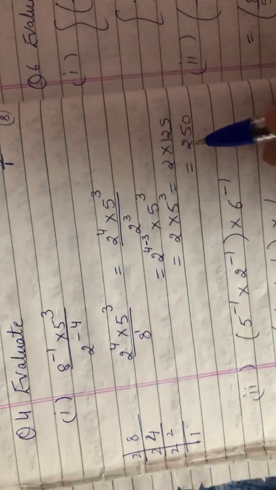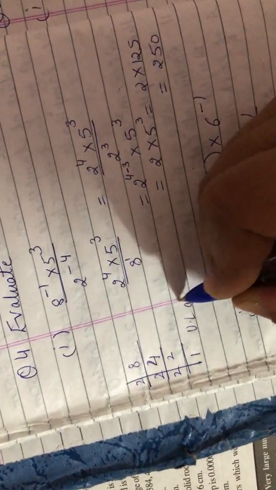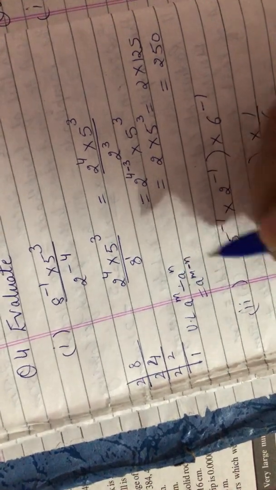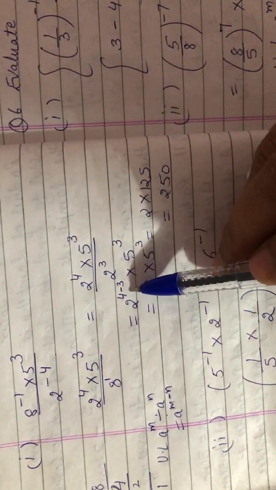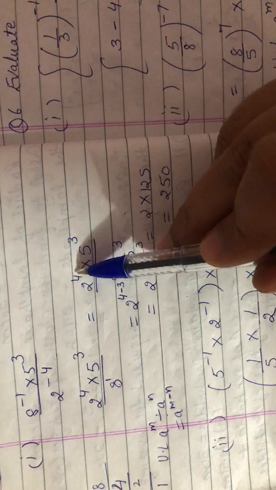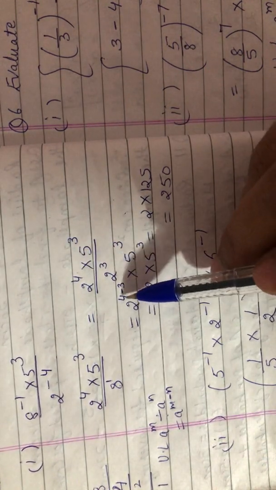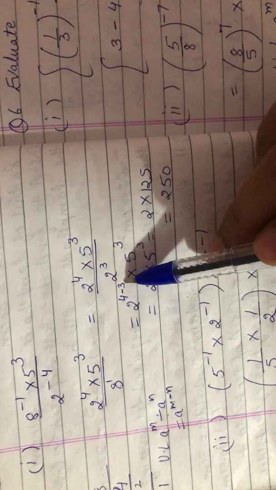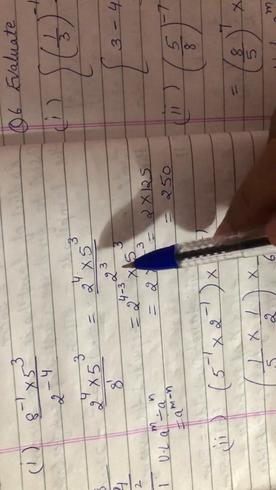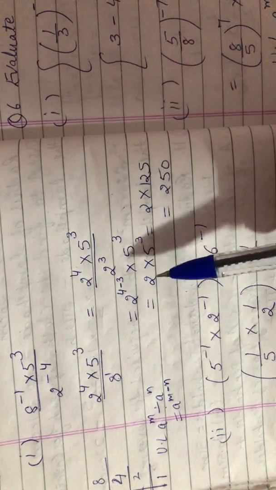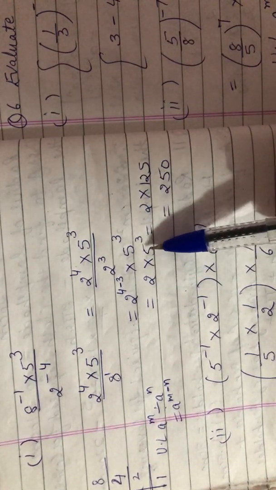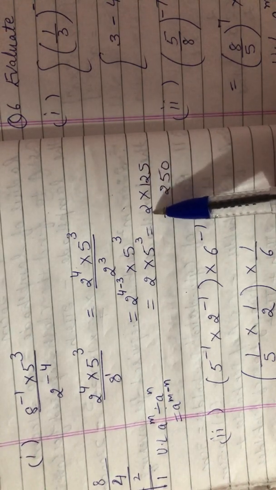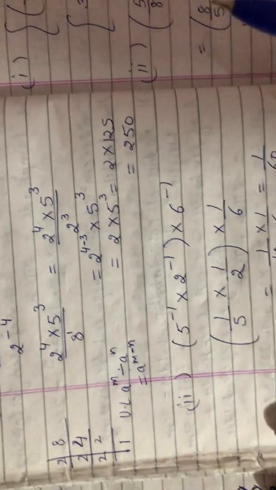So using this law, a raised to power m divided by a raised to power n is equal to a raised to power m minus n. It means we have to subtract the powers. So 2 cube will go up in the numerator and it will subtract: 2 raised to power 4 minus 3 into 5 raised to power 3. 2 raised to power 4 minus 3 is 2 only, 4 minus 3 is 1, and 2 raised to power 1 means 2 only. And 2 into 5 cube, 5 cube means 5 into 5 into 5, 125, and 125 into 2 is 250. So this was the first part.